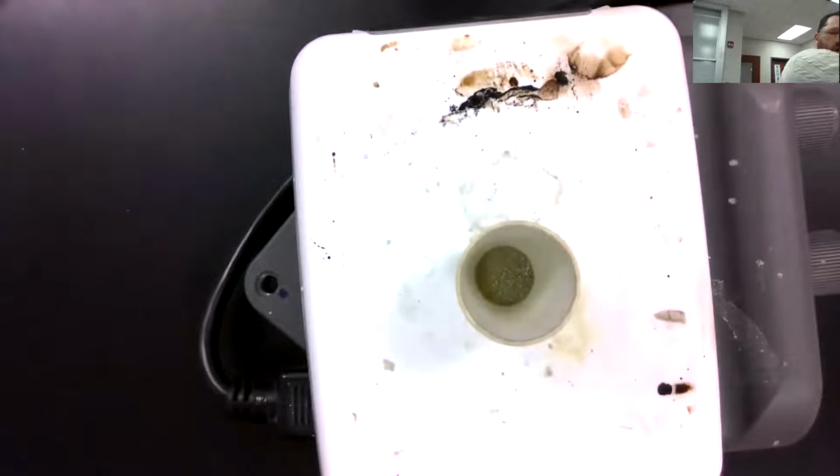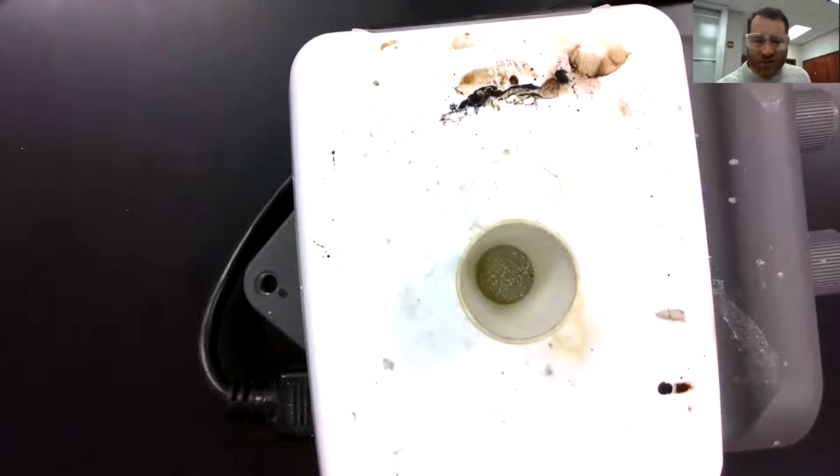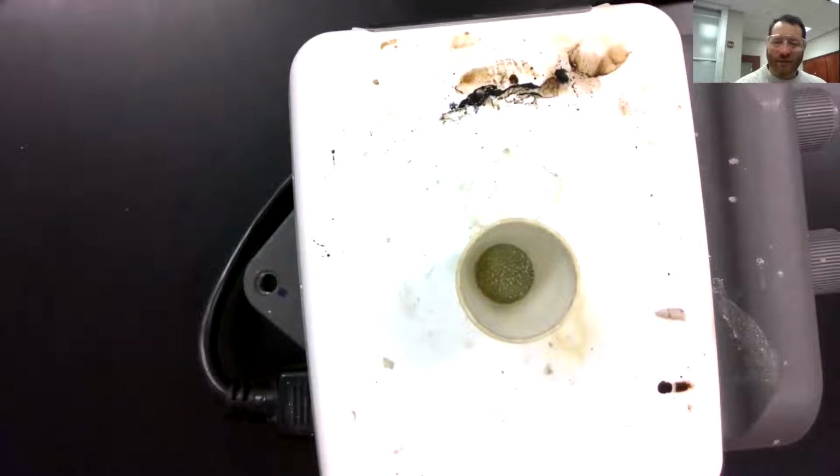Back now. You can already see it's starting to change colors just a little bit. So we'll come back. Hopefully we have a really dark brown color to it. You can see it happening again on the outside left edge. But we'll see in just a minute, when we come back.